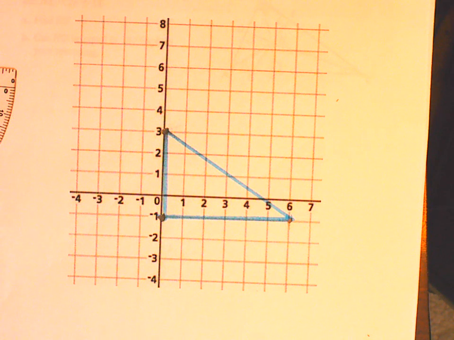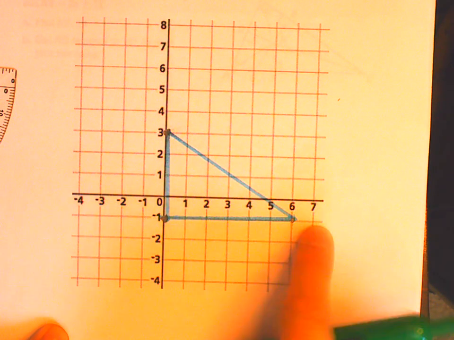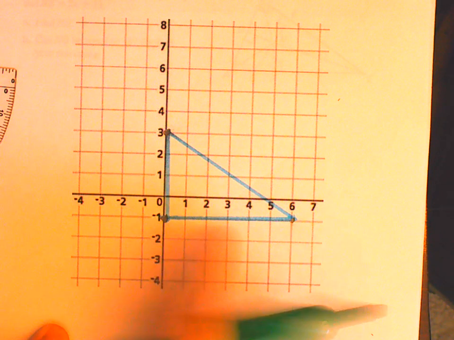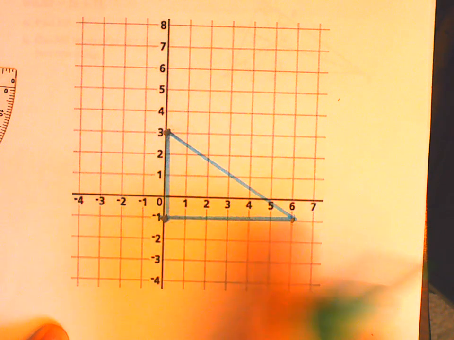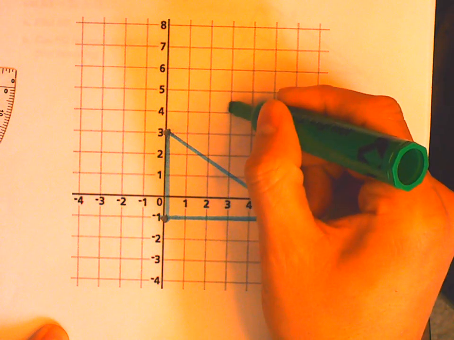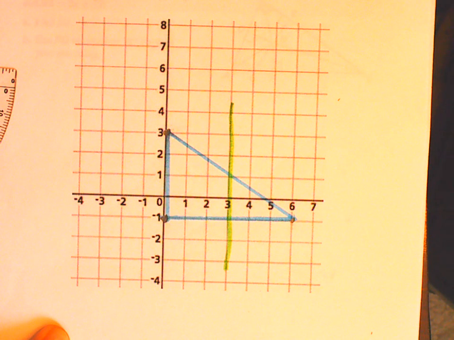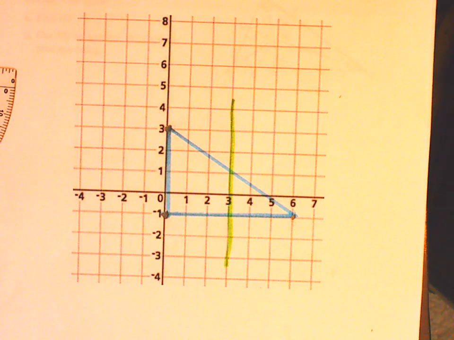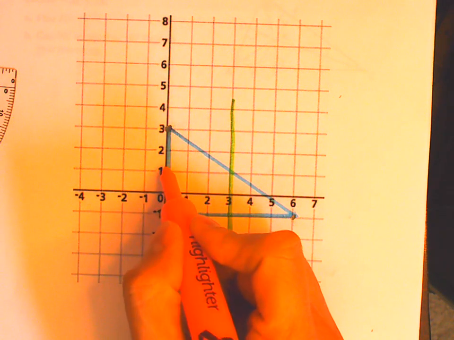Okay? So I'm going to pick one side. The perpendicular of a horizontal is a vertical at the midpoint. Where's the midpoint between here and here? Right there. And it's going to be a vertical, like this. Now I'm going to do the other one in a different color so we can see it. The midpoint between 3 and negative 3 is going to be right there at 1.